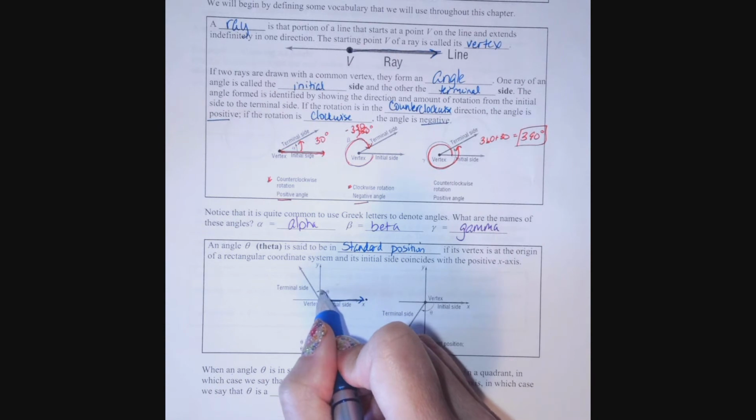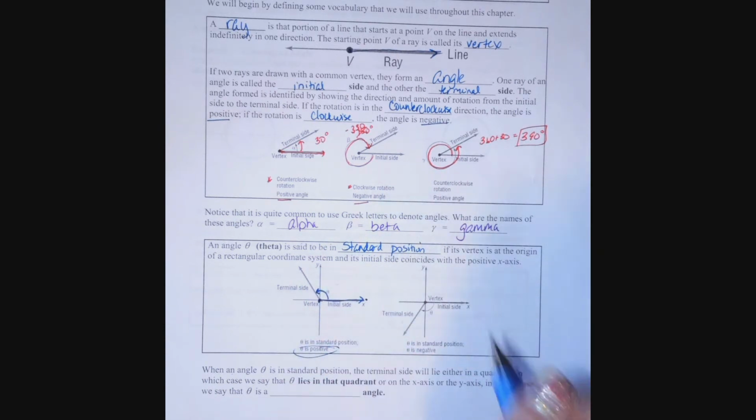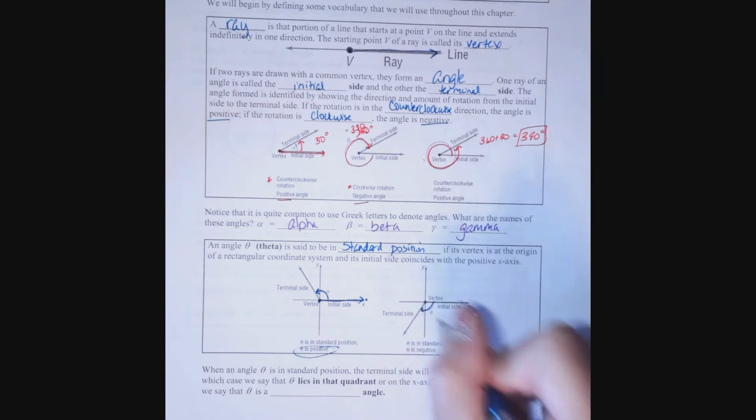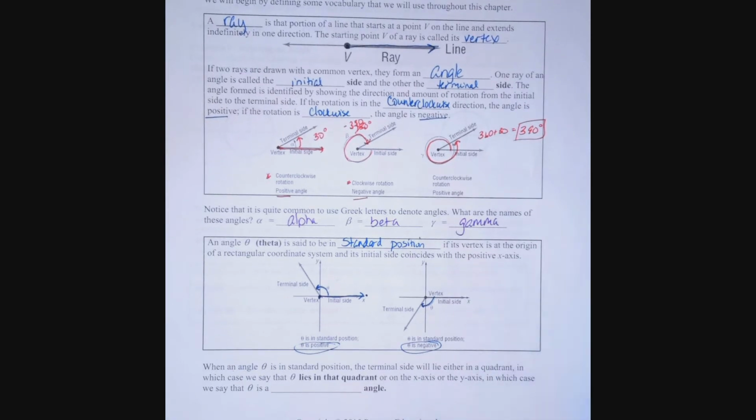Here, if I measure this direction, I have a positive value for theta. And if I go clockwise, you see I have a negative value for theta. When an angle theta is in standard position, the terminal side will either lie inside a quadrant, in which case we say that angle theta lies in that quadrant, or on the x or y axis, in which case we call theta a quadrantal angle.